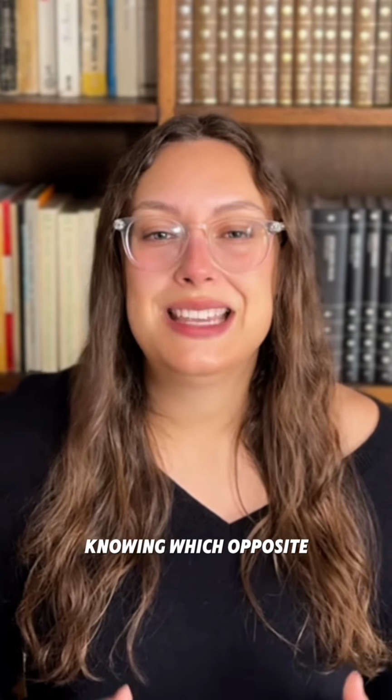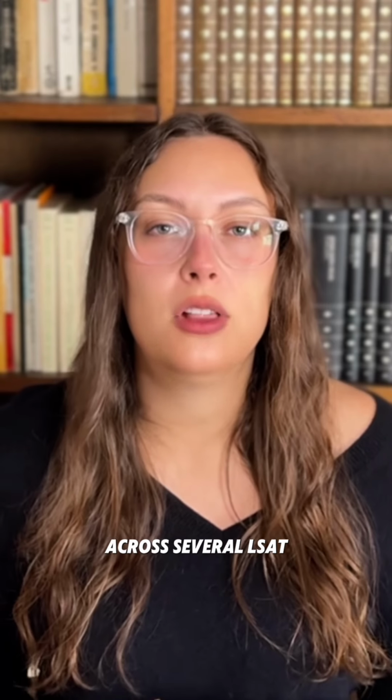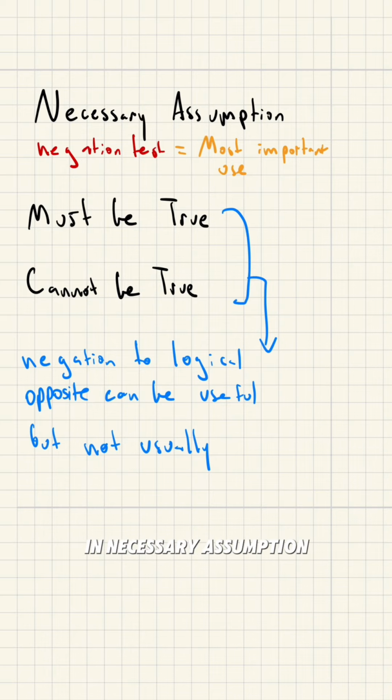Knowing which opposite to use matters across several LSAT tasks. In necessary assumption questions, you can apply the negation test. Negate the contenders using its logical opposite and see if the argument falls apart. If it does, that choice was necessary and is correct.